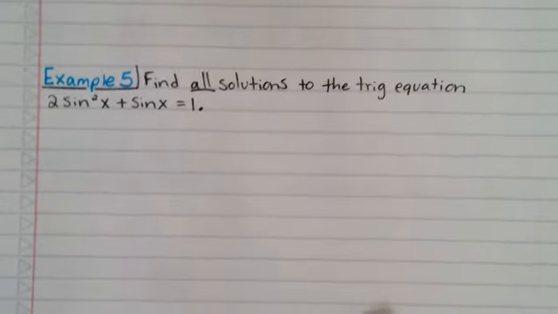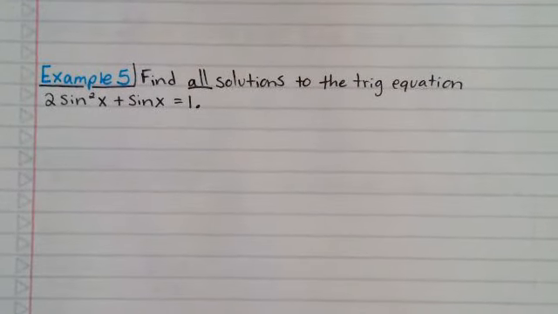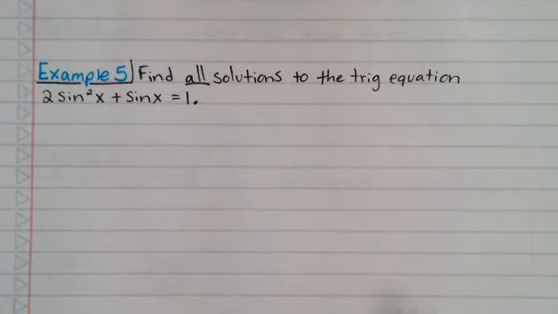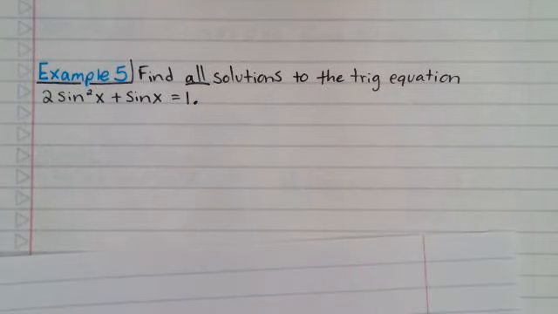We're going to do one more. All right, example 5. Here we go. This question doesn't particularly look like it's worse than the other, but it is a little bit trickier as far as the factoring is concerned, because on the last one, all I had to do is take out a greatest common factor. We took out the cosine.